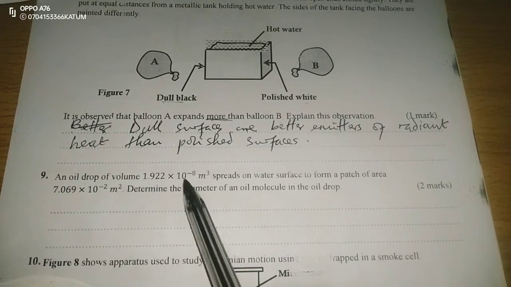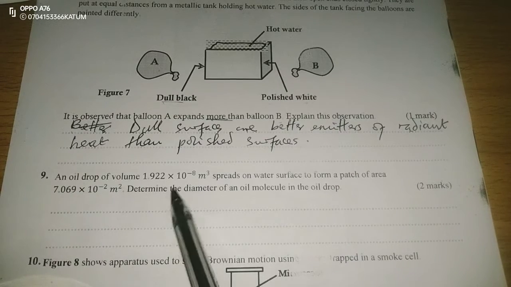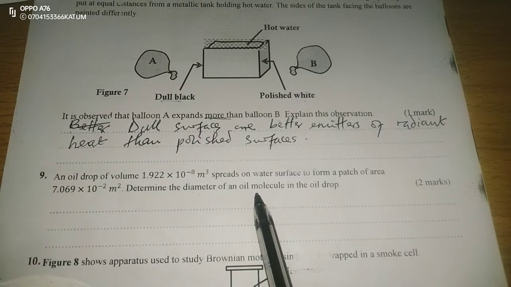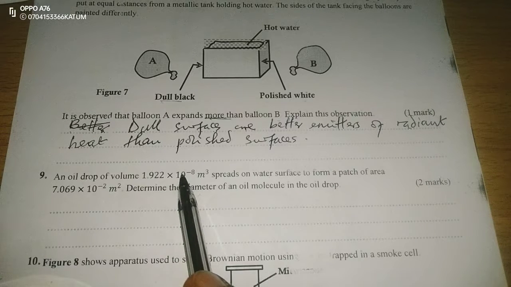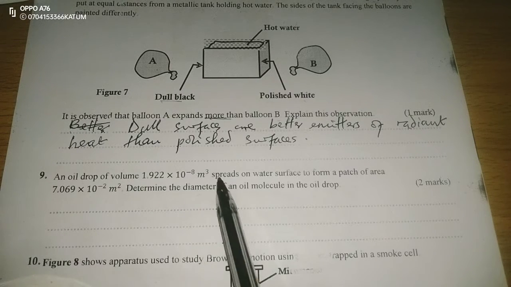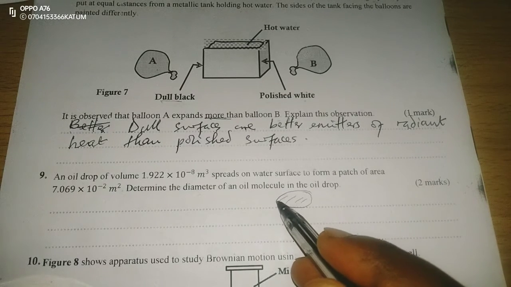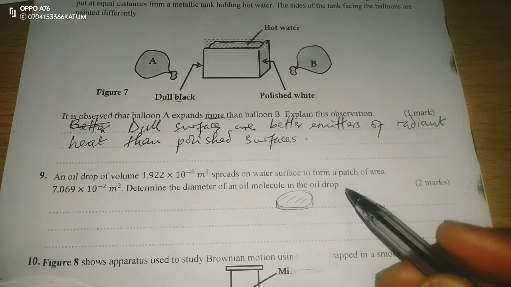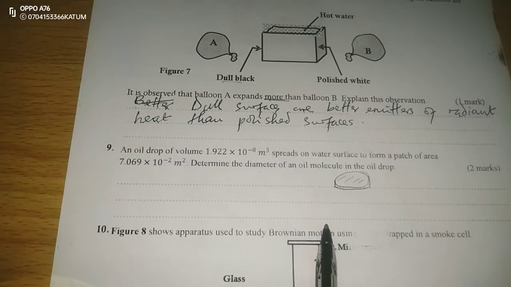An oil drop of volume spreads on water surface to form a patch of area. Determine the diameter of an oil molecule in the oil drop. Therefore, we usually make an assumption that the oil drop which has been placed on a water surface spreads until there is no oil molecule which is above another one. So after all the spreading has taken place into a patch, it is assumed that the thickness of this patch now is equivalent to the diameter of one oil molecule. And that is why we equate the two volumes.